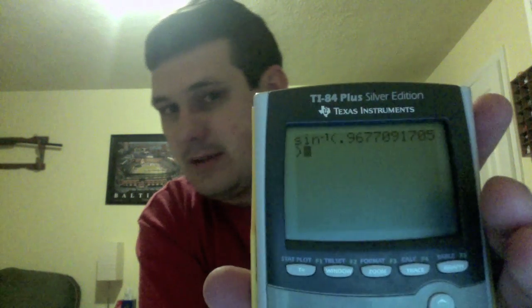And the decimal in this case was 0.967091705. Okay, find the inverse sine of that. After I close the parentheses, I'm going to hit enter, and it's 75.4 degrees. That's it. So if I have a sine of that number, the angle is 75.4 degrees.